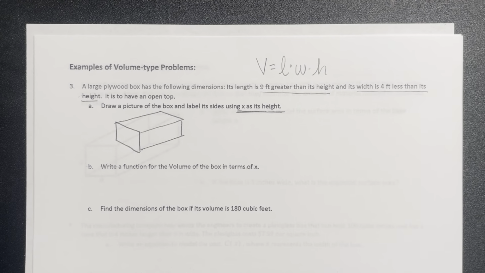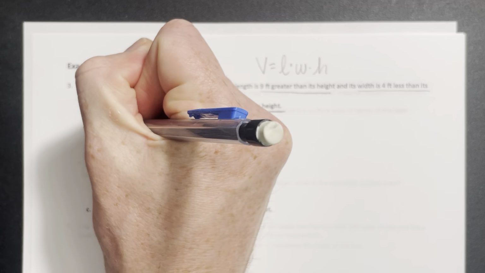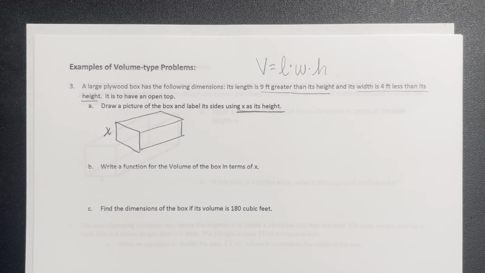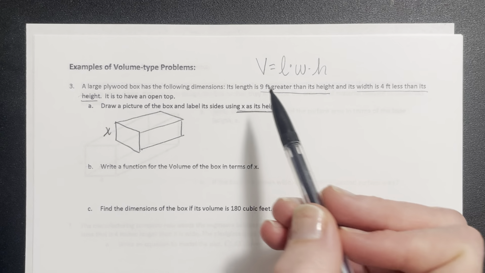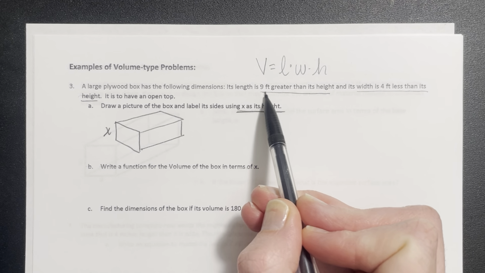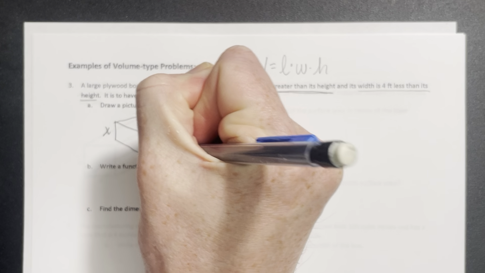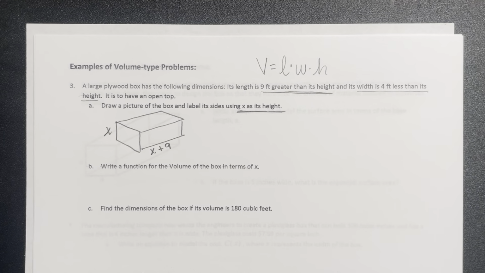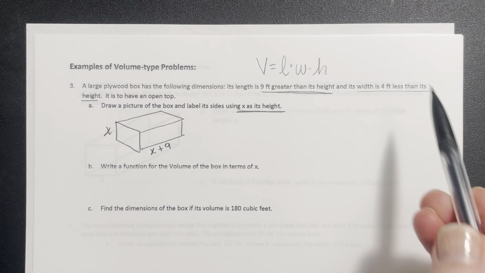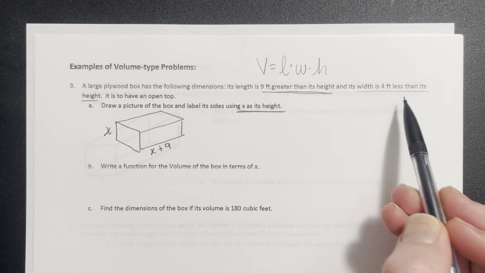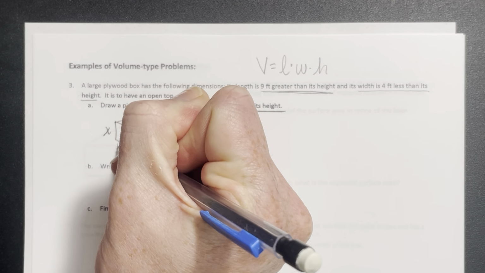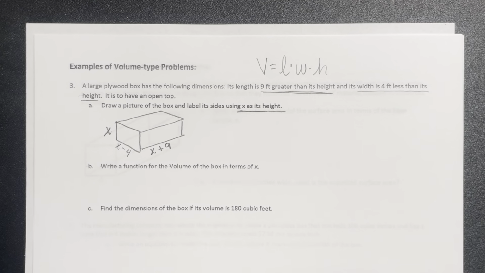So here's our box, and we know that the height of the box is x. There's some information about the length and width. So the length is 9 feet greater than its height, so we're going to take that length and make that x plus 9. It's 9 feet more than whatever the height is. The width is 4 feet less than the height, so we take that height and go down 4, subtract 4 from it.